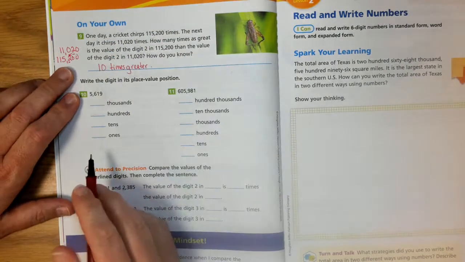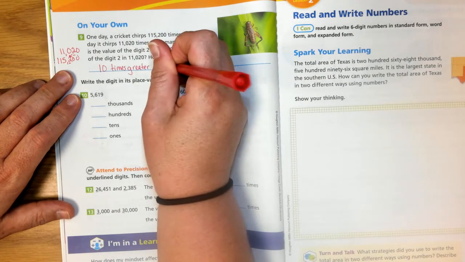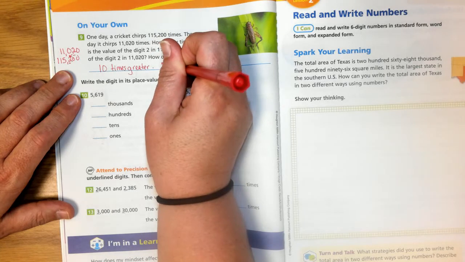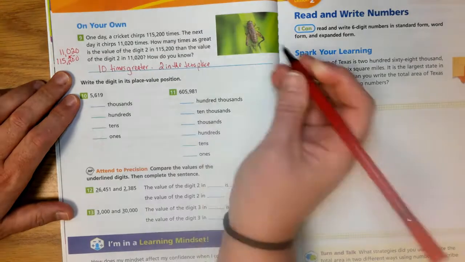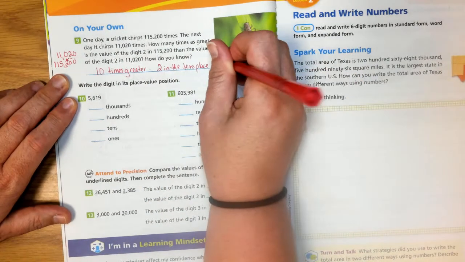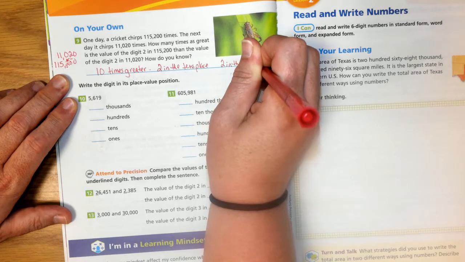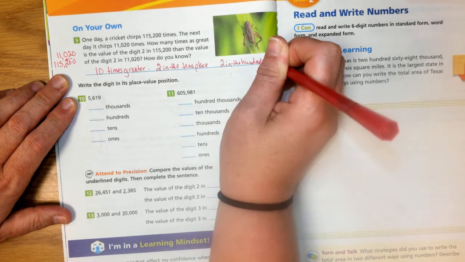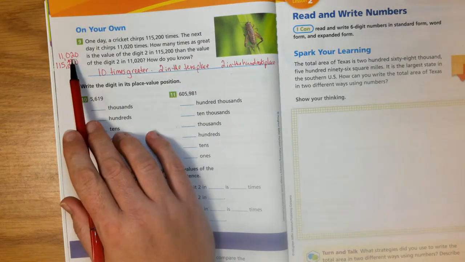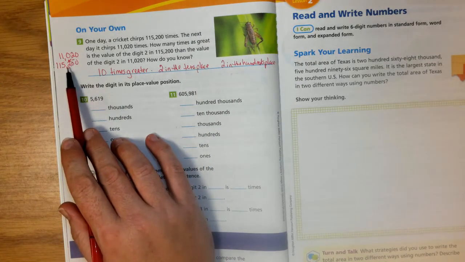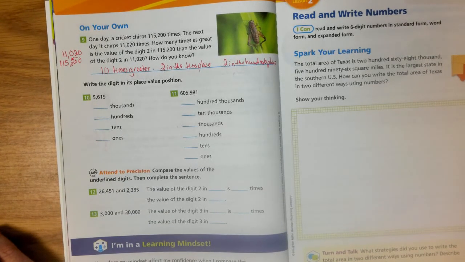How do we know that? Because there's a 2 in the tens place, and there's a 2 in the hundreds place. And we know that the tens place, right? And then with the hundreds place, so we know the hundreds place is 10 times bigger than the tens place.